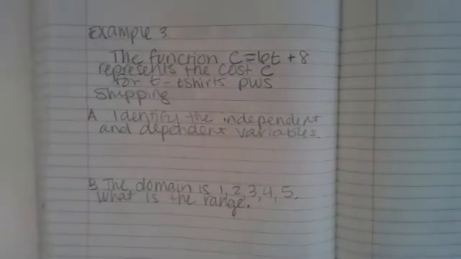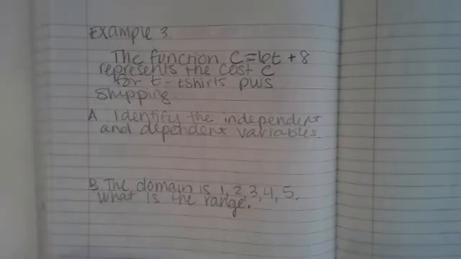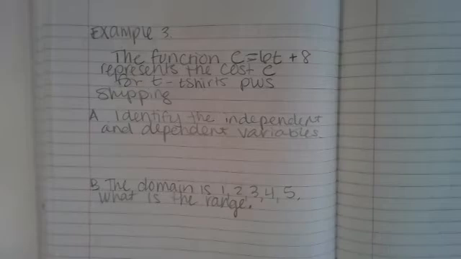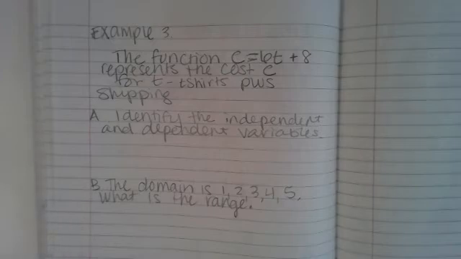So I'm just going to read back over what everyone should have written on their paper. It says the function c equals 6t plus 8 represents the cost C for T t-shirts plus shipping. A, identify the independent and dependent variables. And the domain for part B is 1, 2, 3, 4, 5. What is the range?